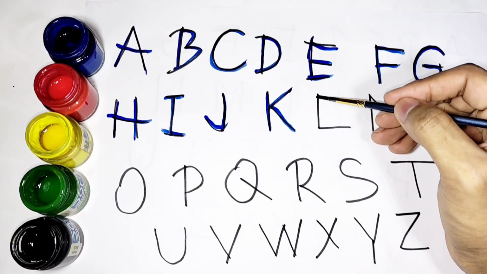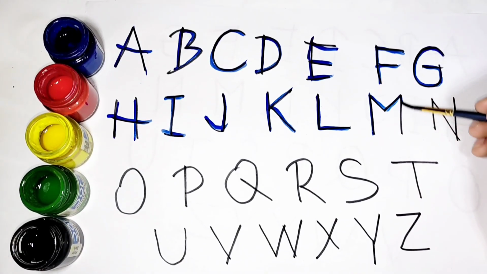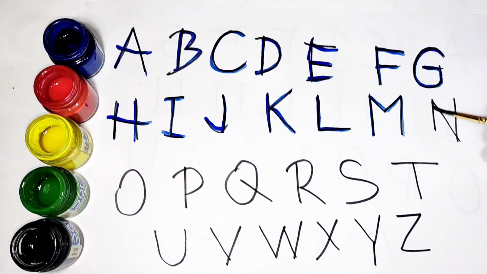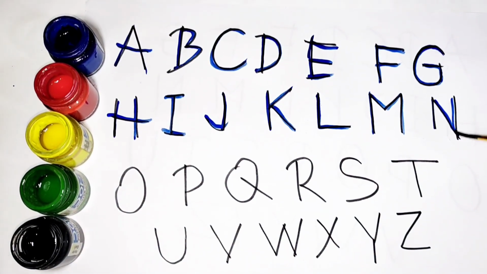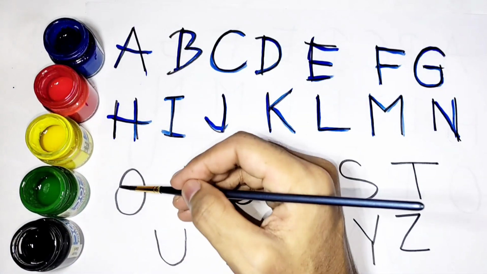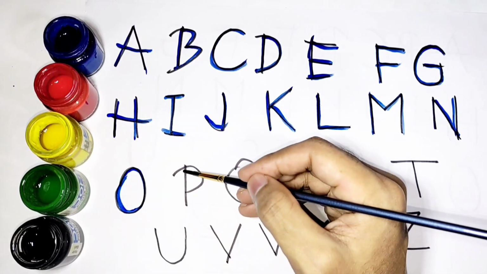The next one is L. And the next one is M. M for moon, M for mango. Kids, the next one is O. We are again using the color of blue. O for orange, O for octopus.